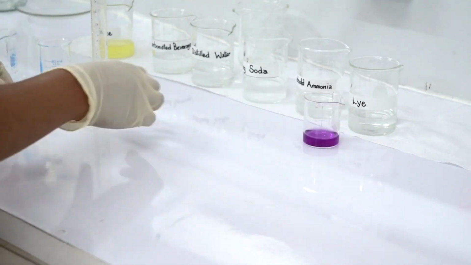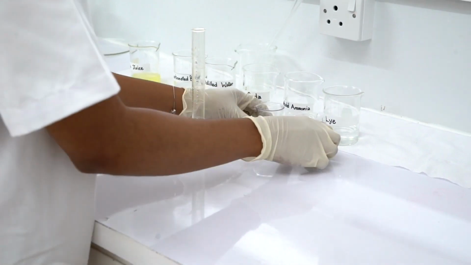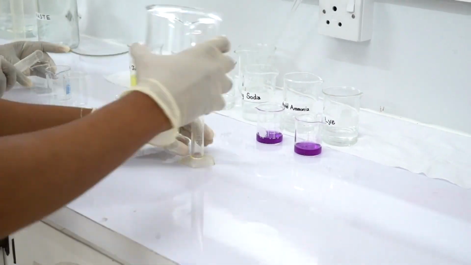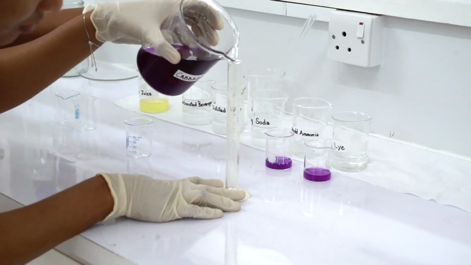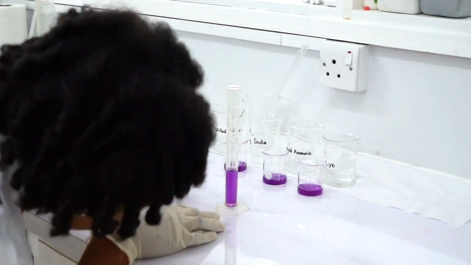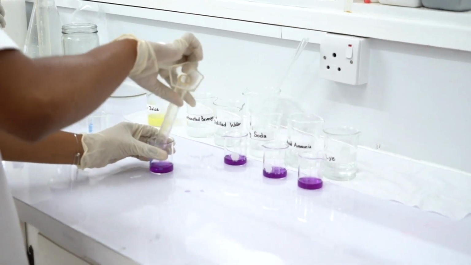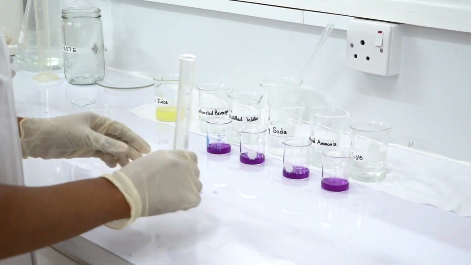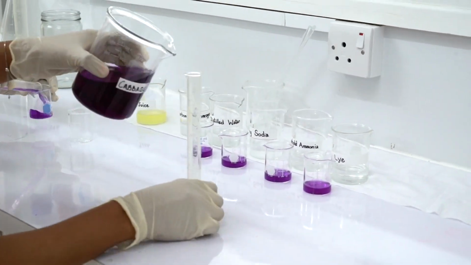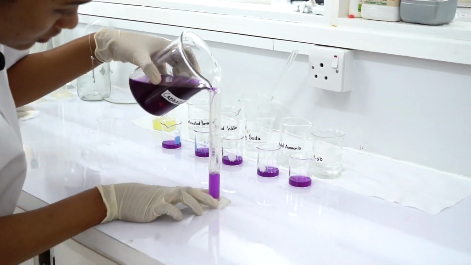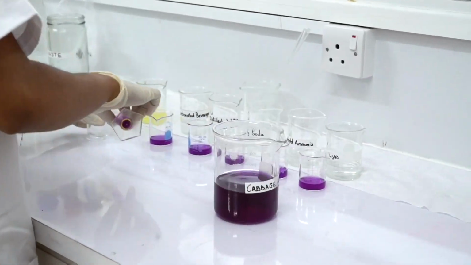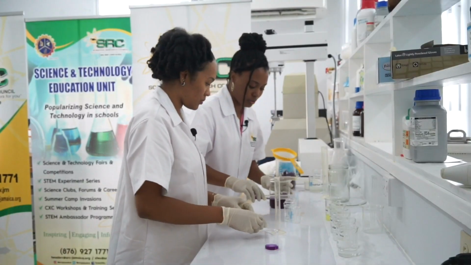Can you measure this one? Too much there. Just a little tip. There we go. And we pour it into our beakers.